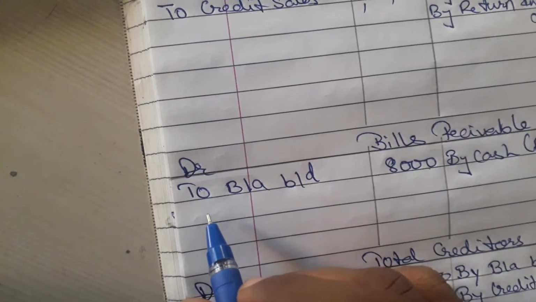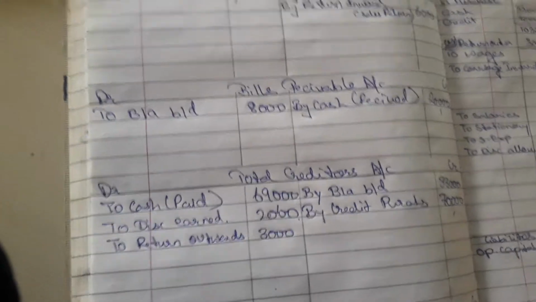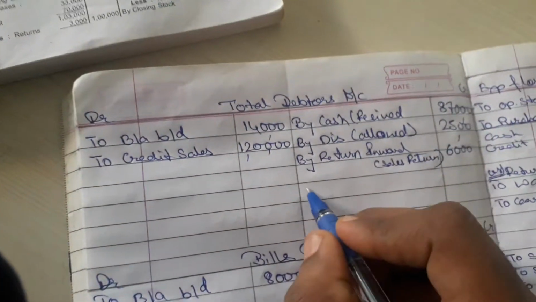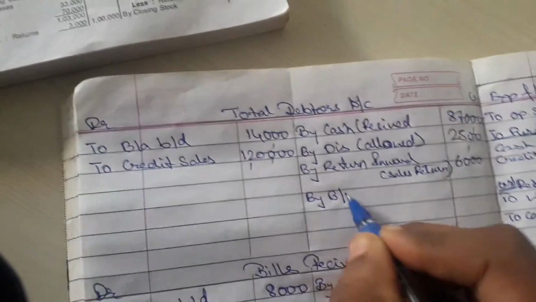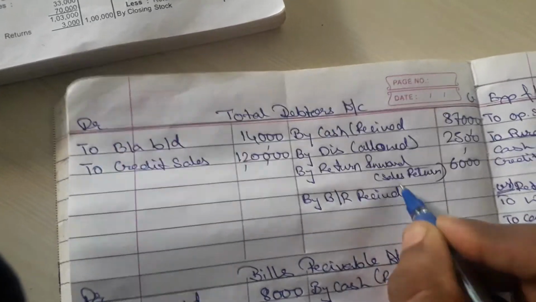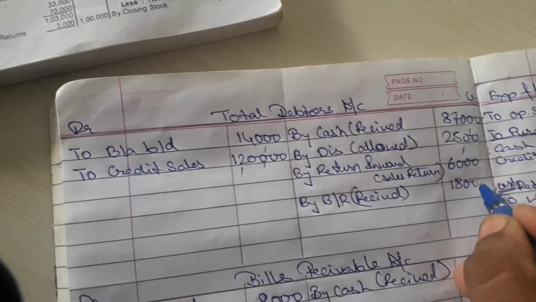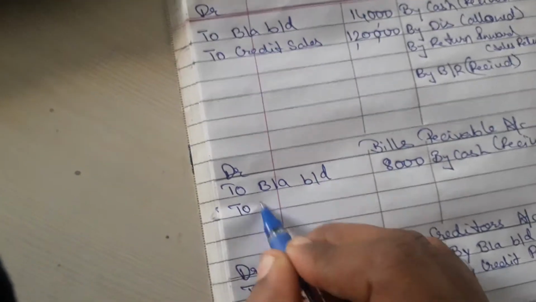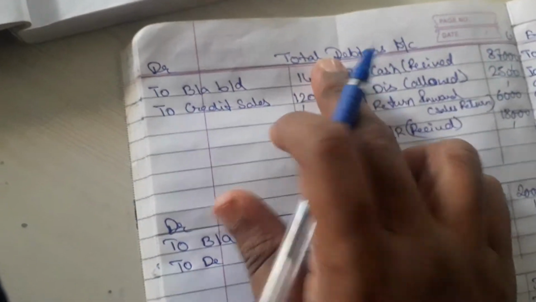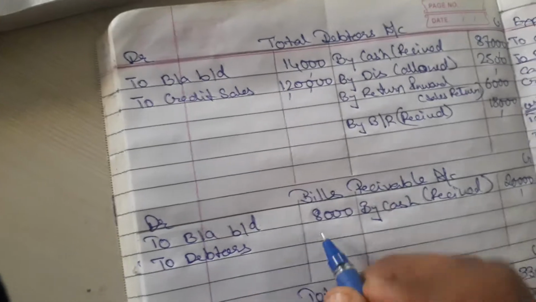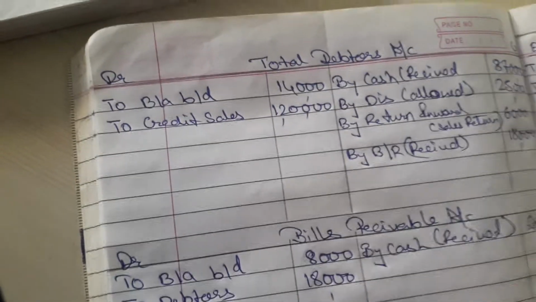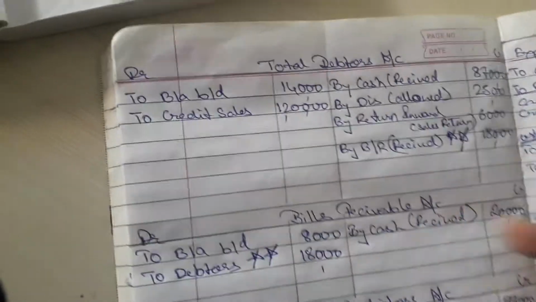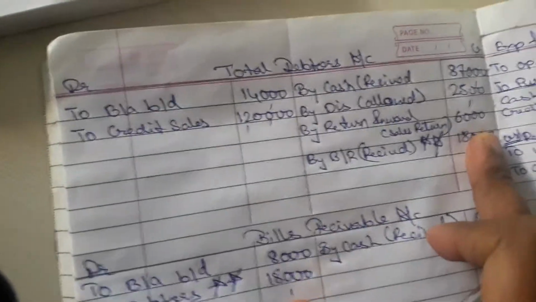So we have a double effect for this. Okay, bills receivable received. Where one will come? It will come over here by bills receivable received. Okay, so that is how much? 18,000. And one more effect will go where? Okay, it will go to bills receivable. I'll call it as, from which account we are taking this? Debtors. So debtors, it will be what? 18,000. This is very important. I will star mark this. 18,000 and 18,000. Clear with this?